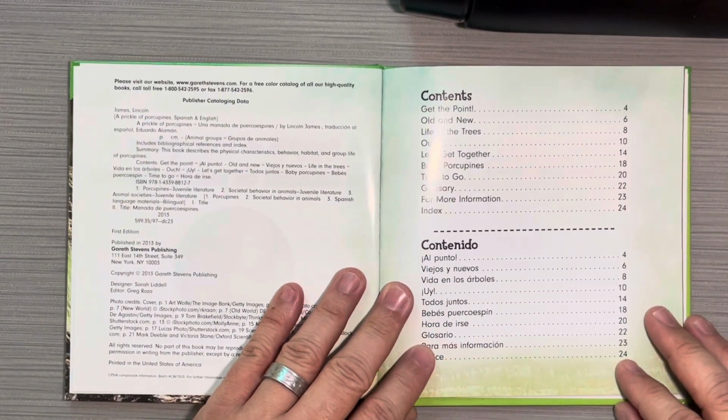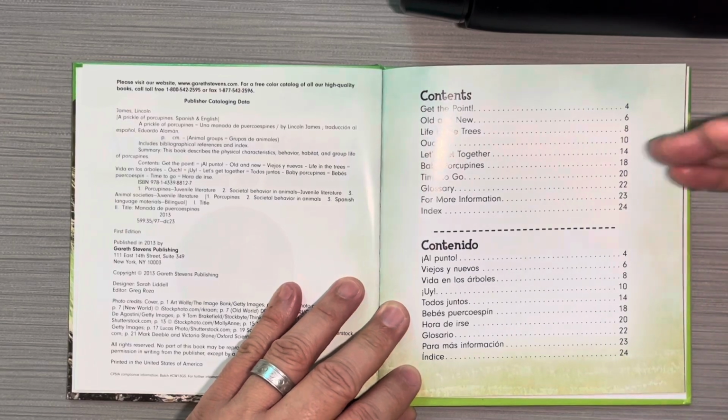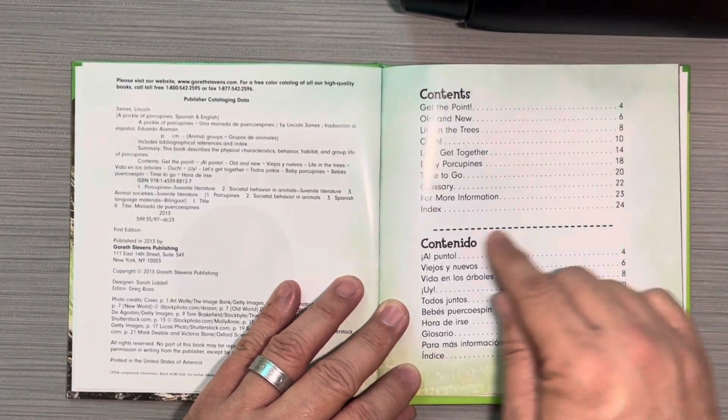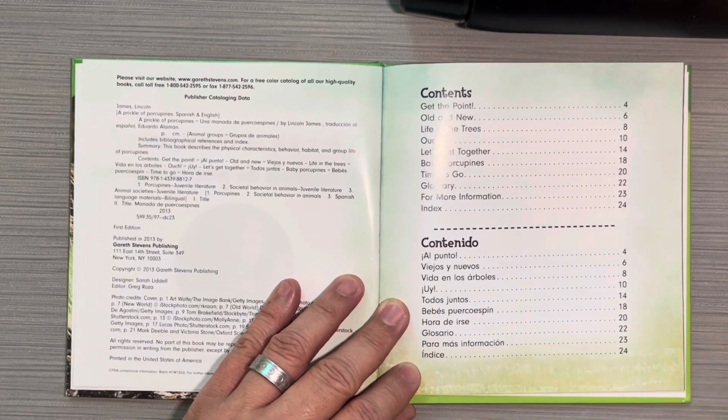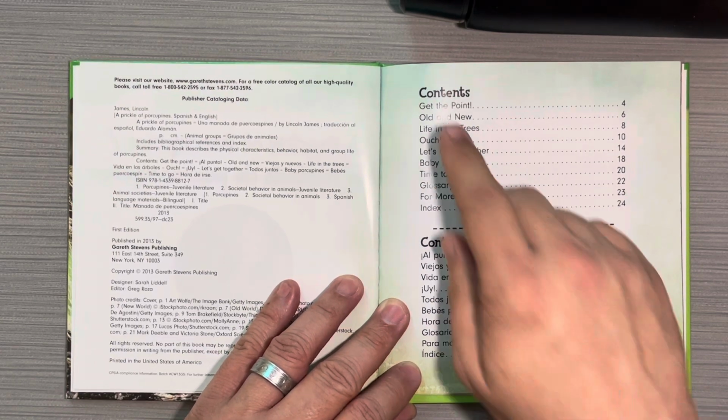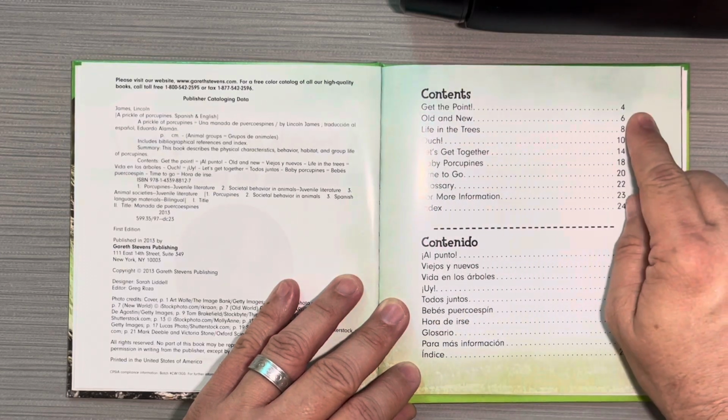This is the table of contents, and you're going to notice in this book it has everything twice. It has it once in English, and then it has it again in Spanish. The table of contents is an important feature of nonfiction text because it tells you what chapters or what subjects are in the book and what pages they're on. Get the point, page 4.